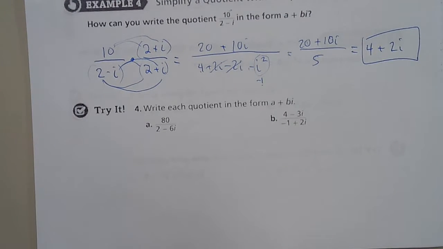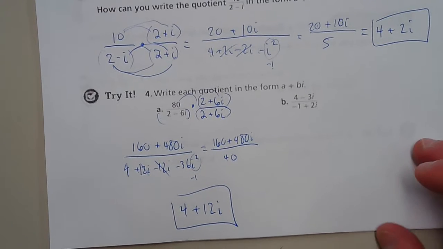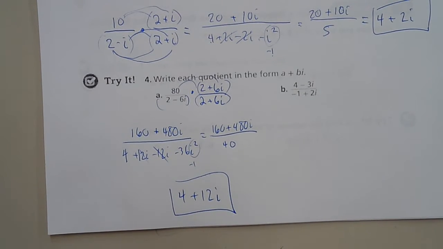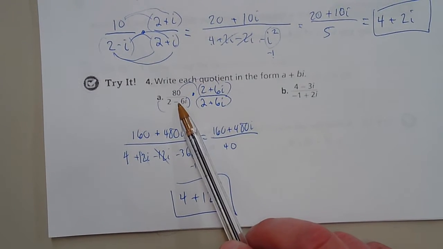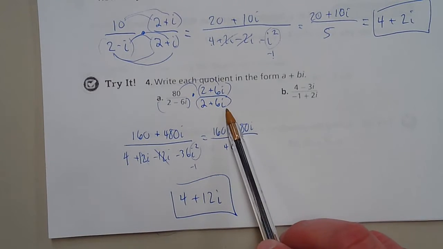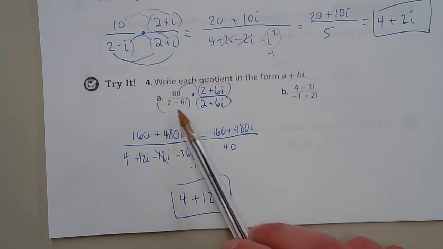So there's a couple try it ones here. If you want to take a second, pause it, see if you can figure those out, and I'll work them out too. Okay, so I've worked through the first one here. Just to walk through it, I took the conjugate of the denominator, so 2 plus 6i, and then I went through and I distributed everything.